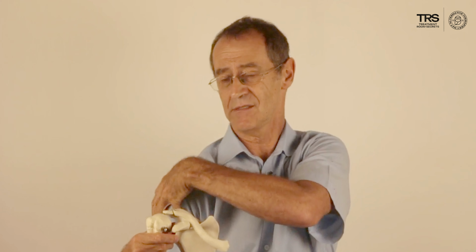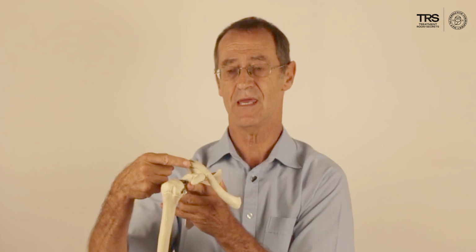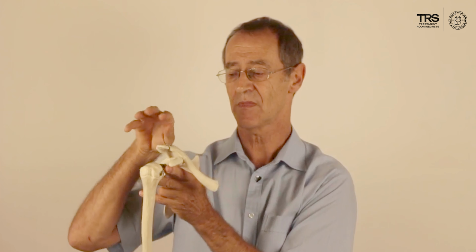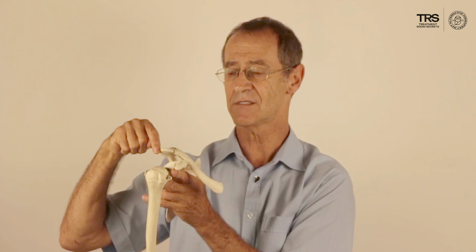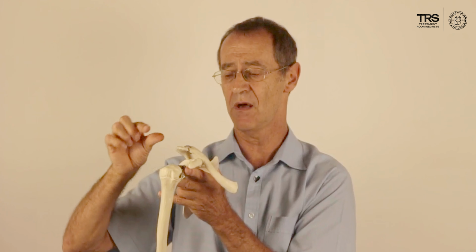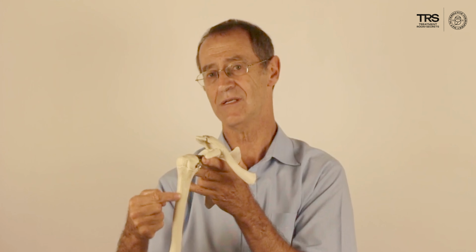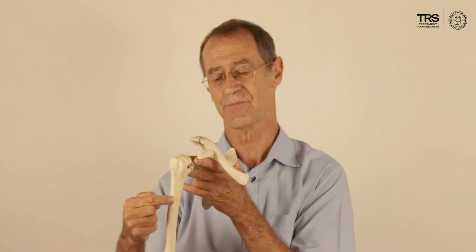So the deltoid muscle, which is the muscle that gives bulk to your shoulder, arises from the edge of the acromion and from the front, the side and the back, and it runs around in a large, powerful muscle and attaches lower down the humerus.